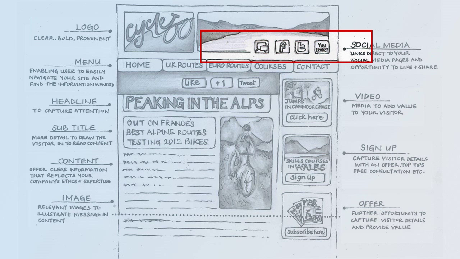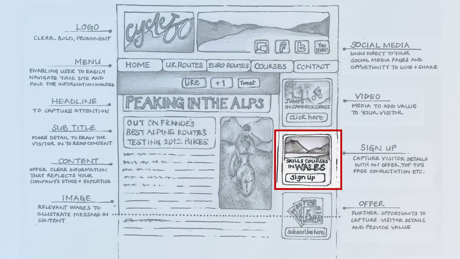So what about capturing people's information? Well, have a look in the right-hand column. We've got a device that does exactly that. So it's sign up for courses. We've even got the subscribe for more information. You know, there's more opportunities here to get people to interact with us.